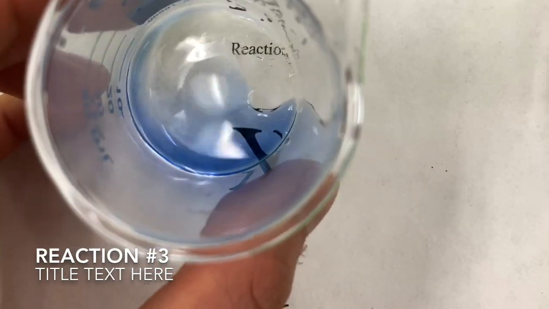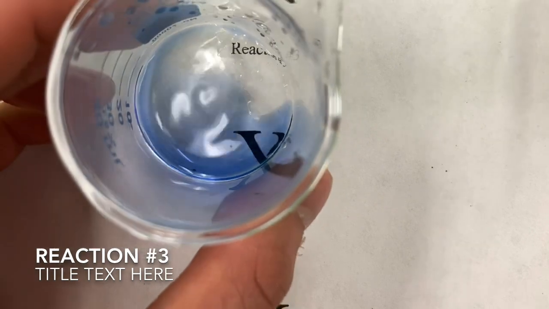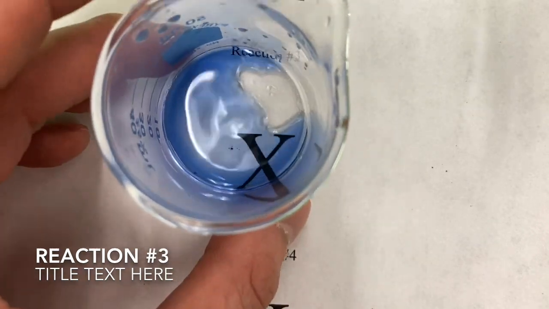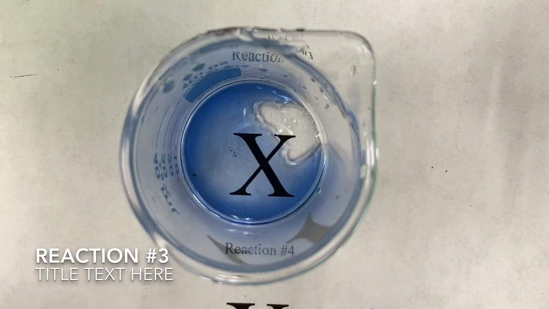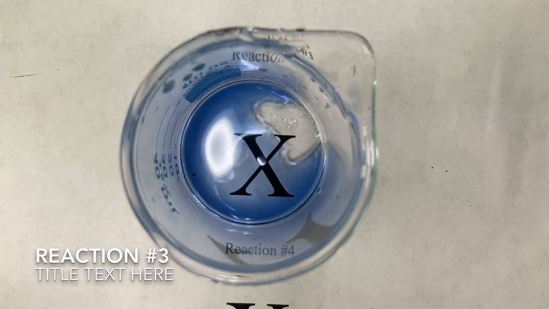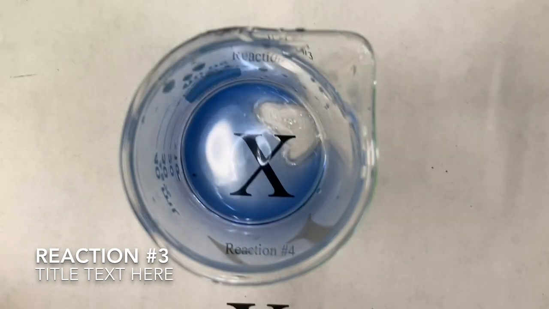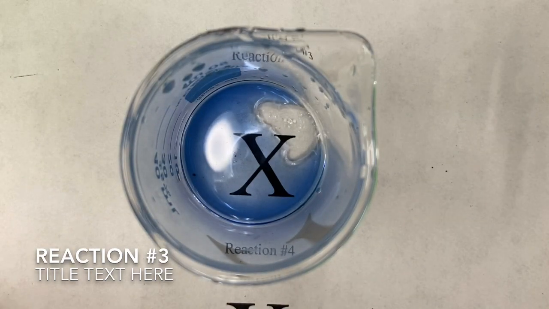Okay, it seems that with additional drops of NH3, my precipitate has disappeared. Okay, and which direction do you think equilibrium shifts there if I no longer have my precipitate in my beaker? Go ahead and jot down your answers.